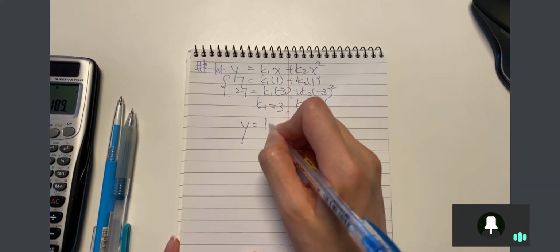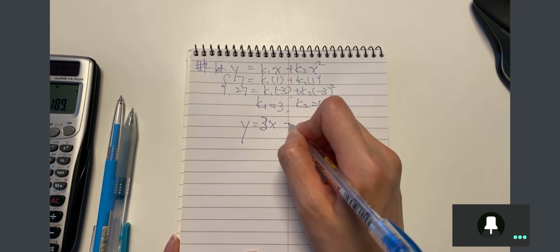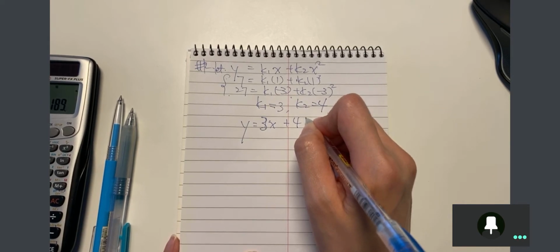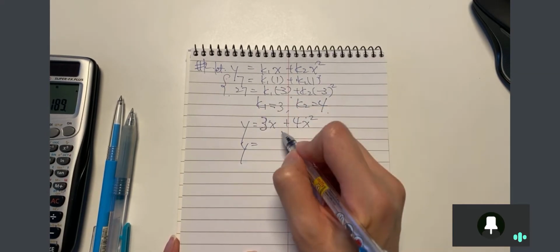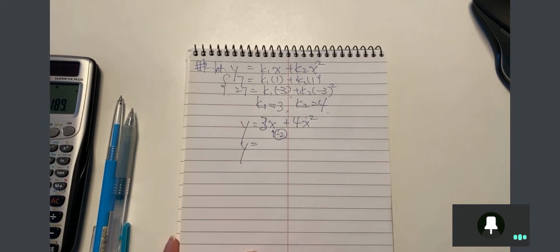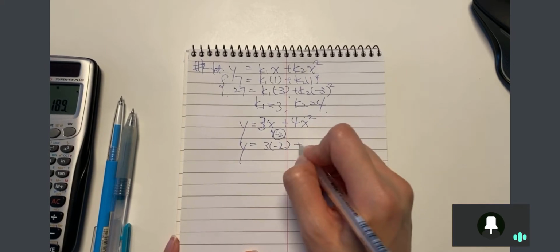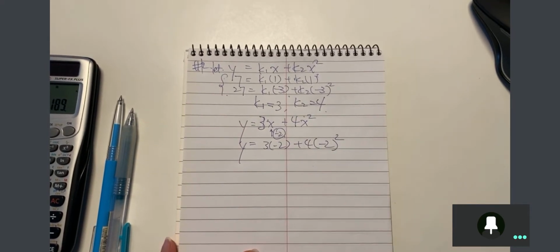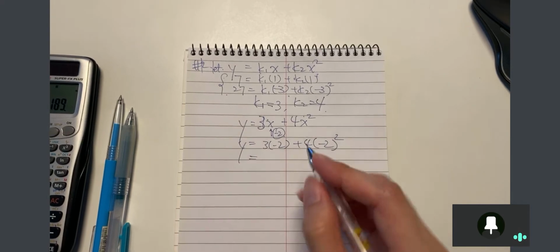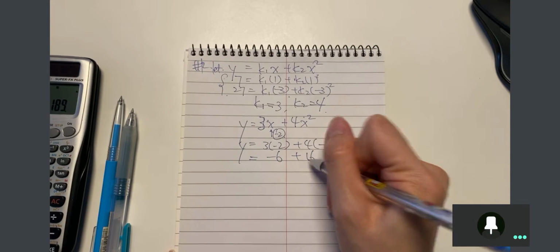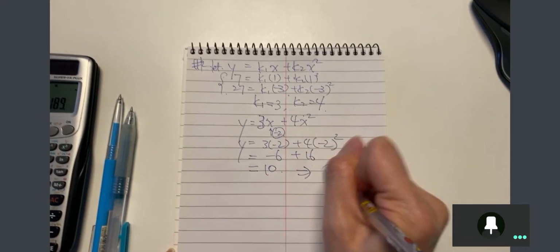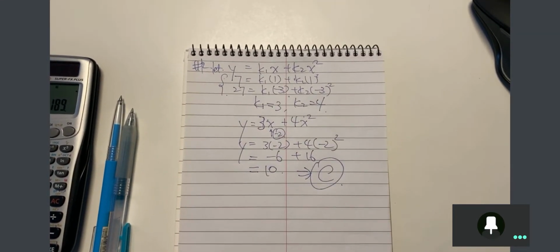So y equals 3x plus 4x squared. So find the value of y when x equals -2. Substitute -2. Simple. Right? So it equals 10. Okay? Number 13.